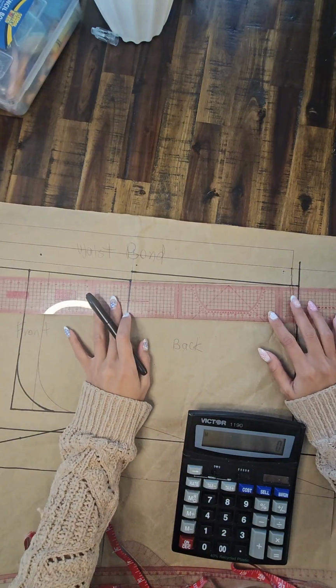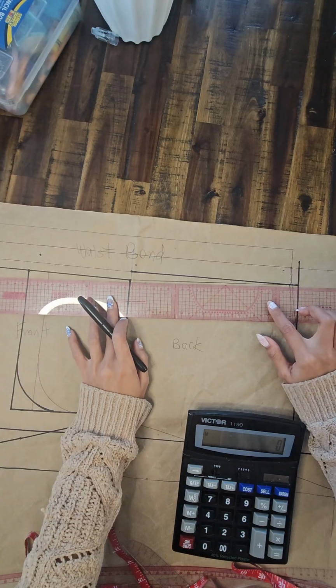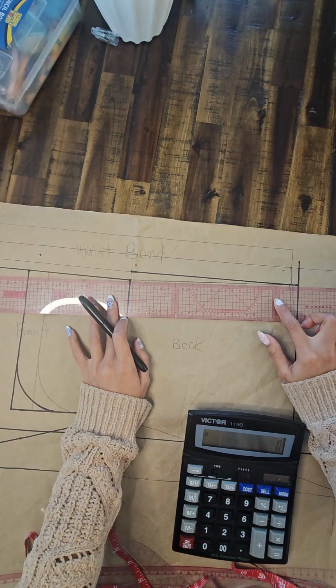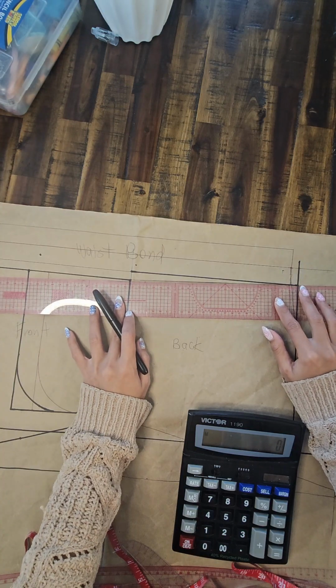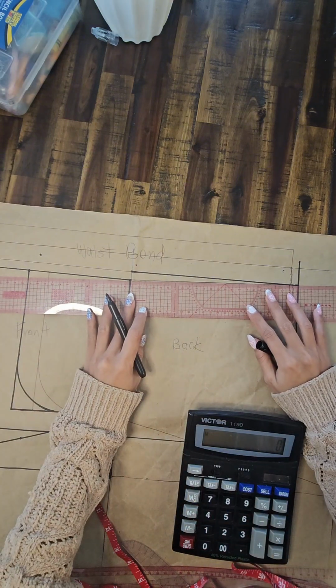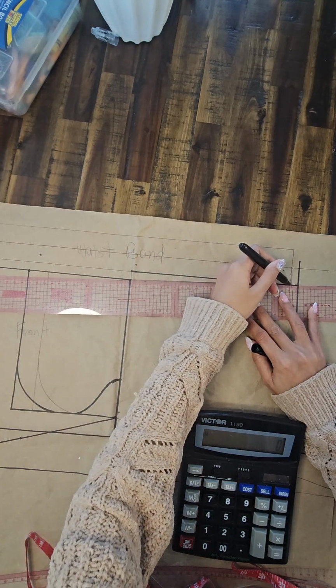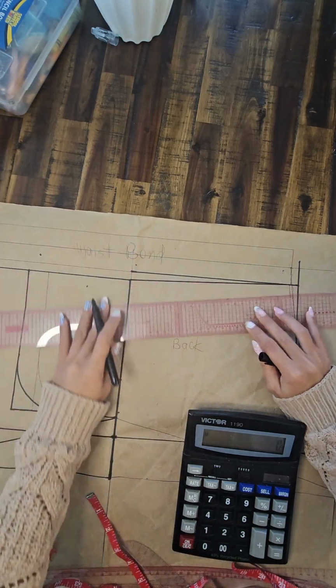I connect my back waist to front waist. So we just make a loop.